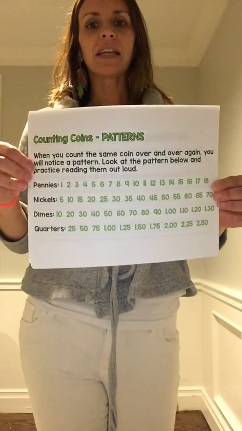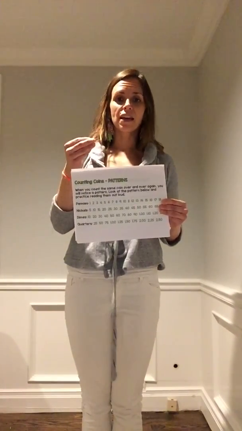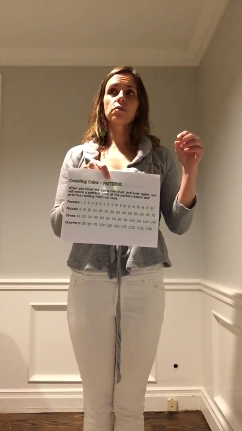The next one is nickels. And like we said, a nickel's worth 5 cents. So that pattern is going to be counting by 5s. 5, 10, 15, 20, and so forth. I want you guys to practice multiple times today, counting to 60. Actually, let's go up to 100. I'll challenge you. Count up to 100, counting by 5s, which would be the same as counting by nickels.